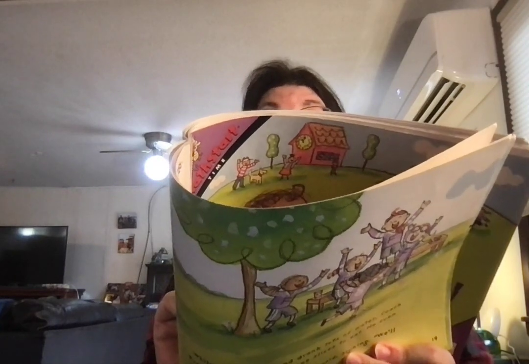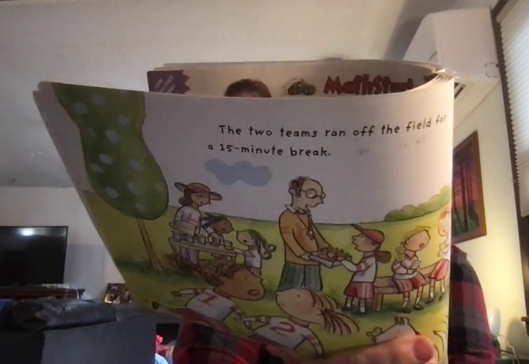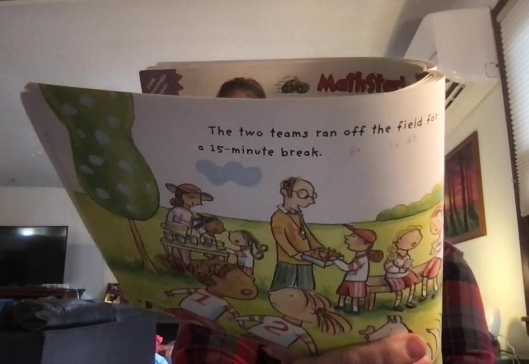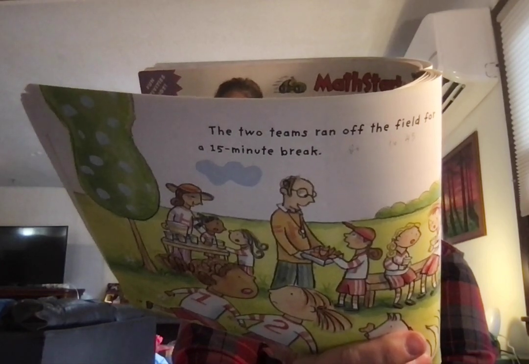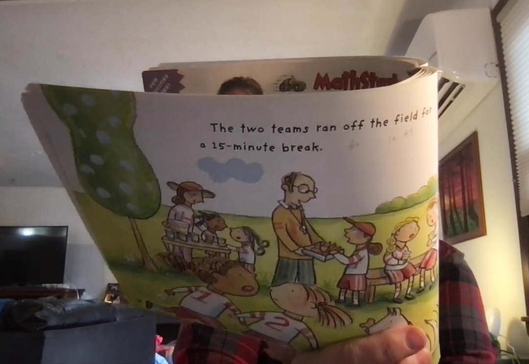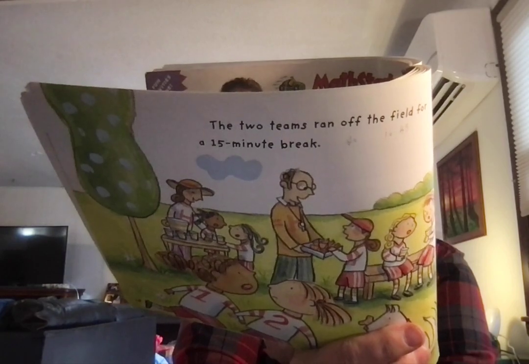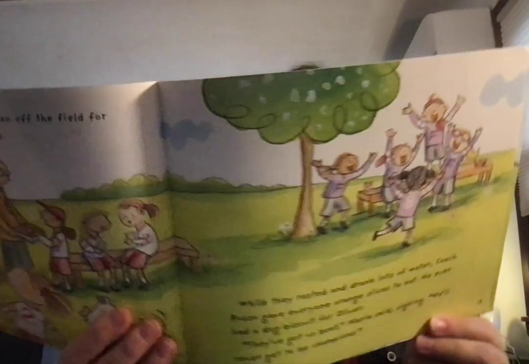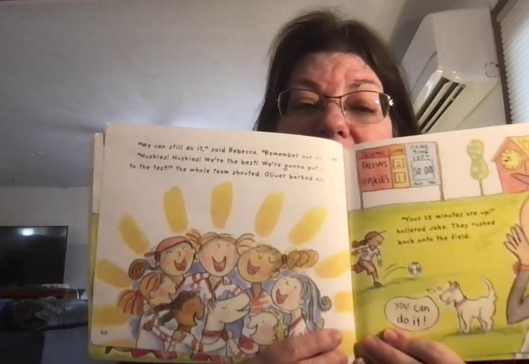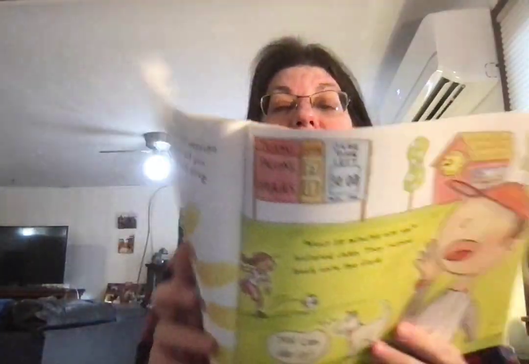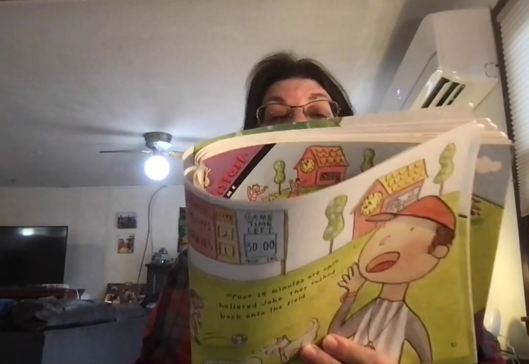The two teams ran off the field for a 15-minute break. While they rested and drank lots of water, Coach Russo gave everyone orange slices to eat. Even a dog biscuit for Oliver. "They've got us beat," Mariah said. "We'll never get to be champions." "Is the score that bad? They're only ahead by 1. They still have a half hour to play. Anything can happen. We can still do it," said Rebecca.